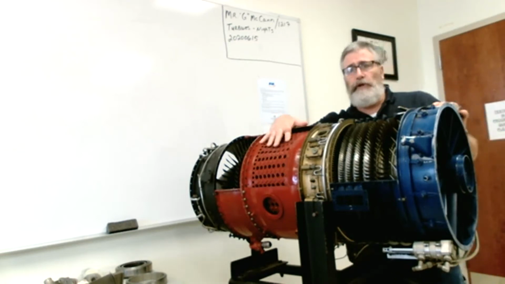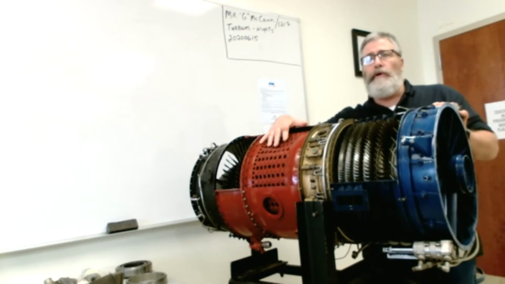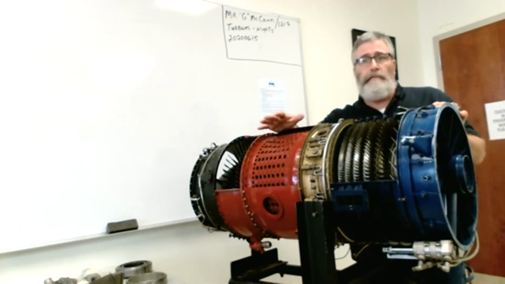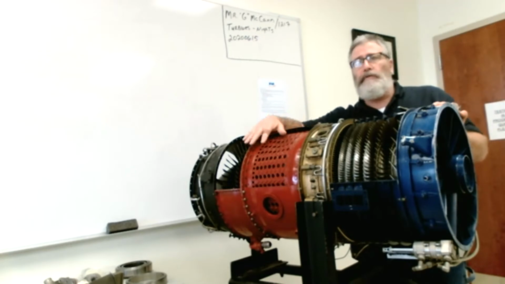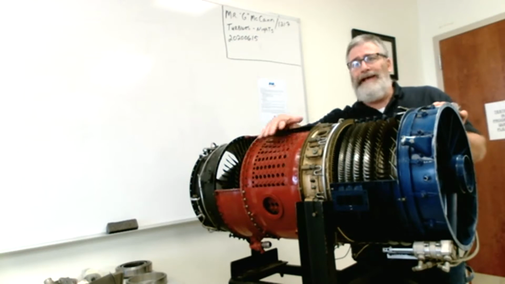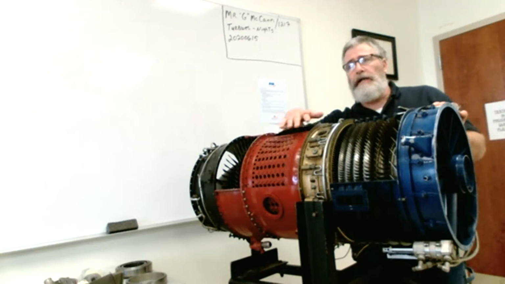Once the combustion has started and the engine has reached the point called self-sustaining, that's where the engine is capable of running by itself without any additional source of ignition. That is referred to as self-sustaining, and that happens at approximately 50% RPM. By the way, engine RPM is rated in percent and not in actual RPM.